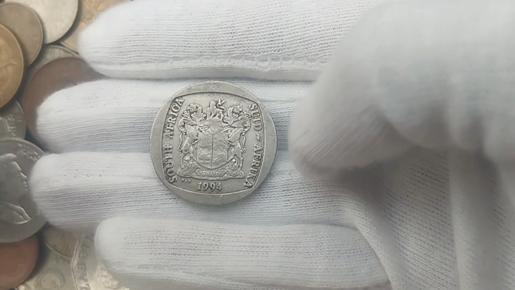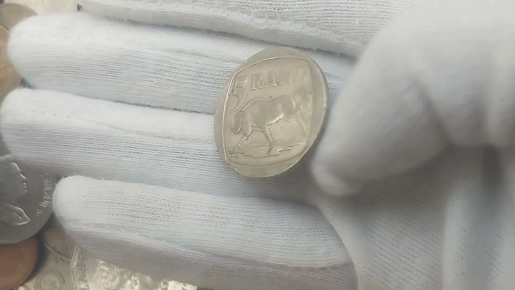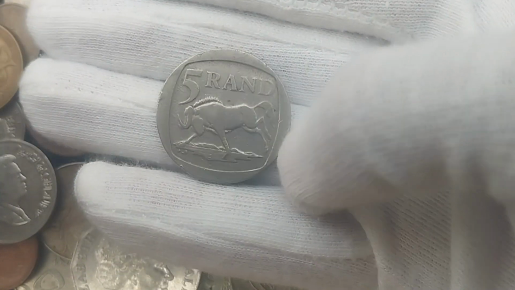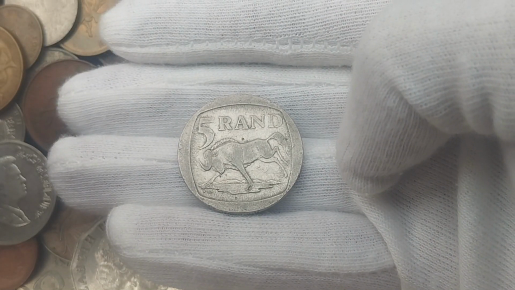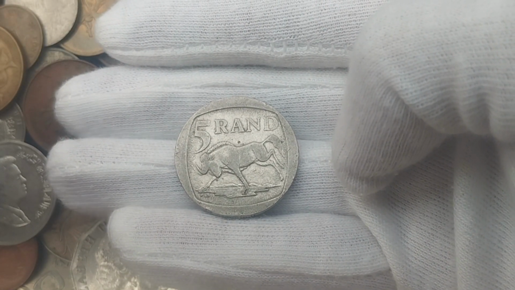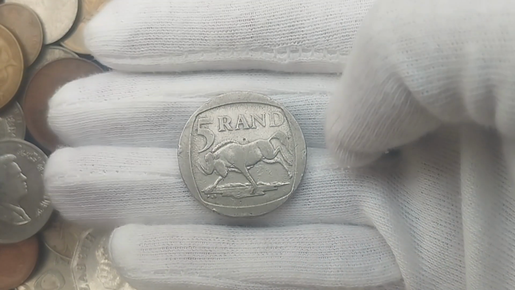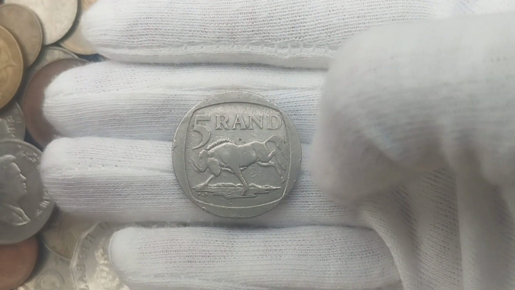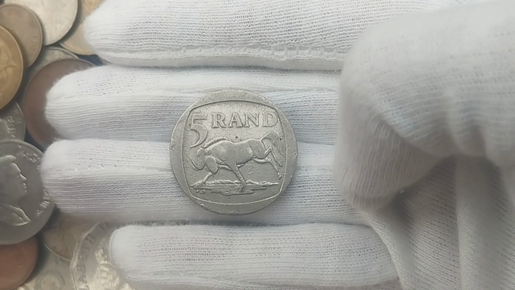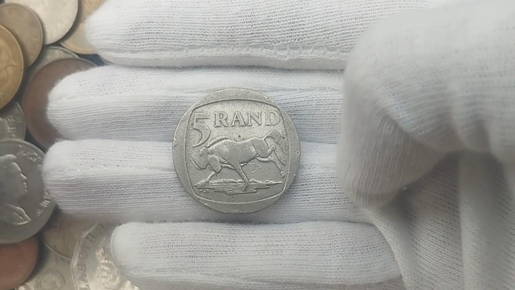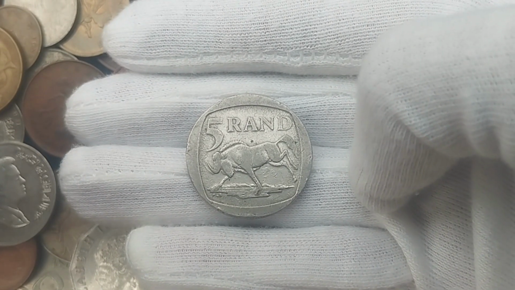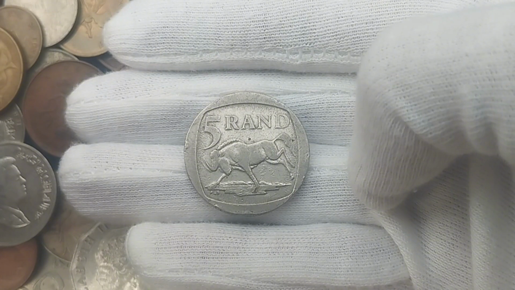Avoid chemical cleaners or abrasive materials that may damage luster or fine detail. Archival quality albums or rigid holders offer great protection while still enabling display. Remind viewers to label their coins with purchase date, price paid, and condition notes. Good care ensures these coins remain desk and auction worthy even decades later, preserving both beauty and value.